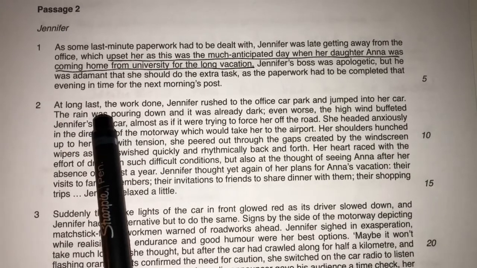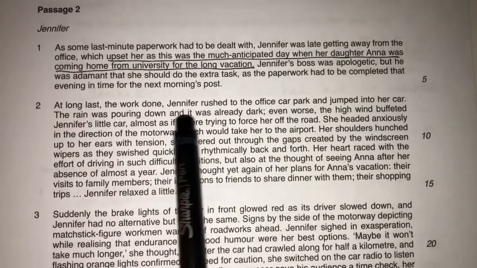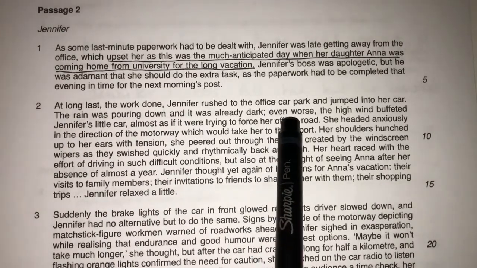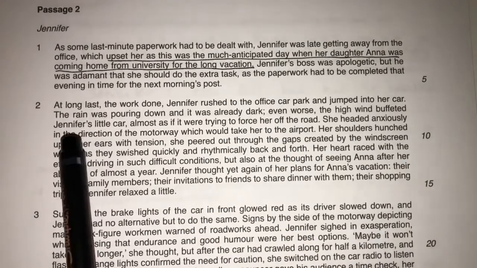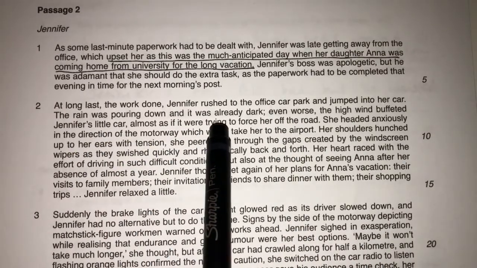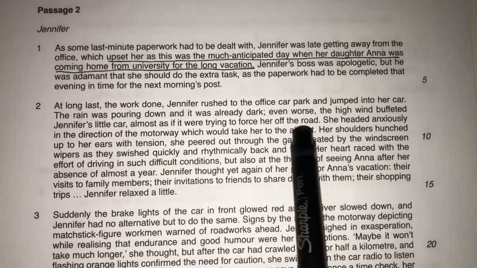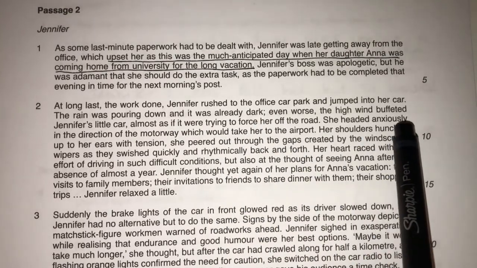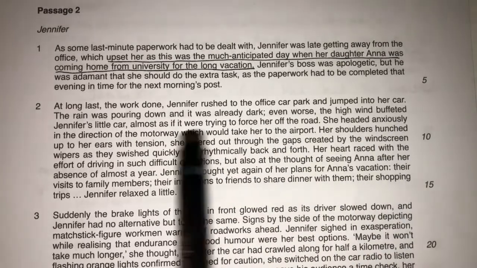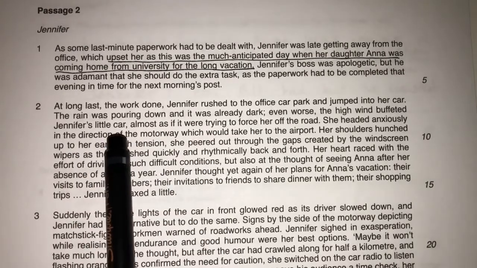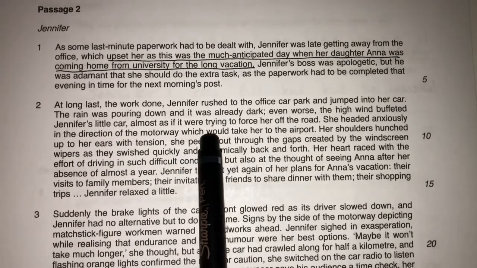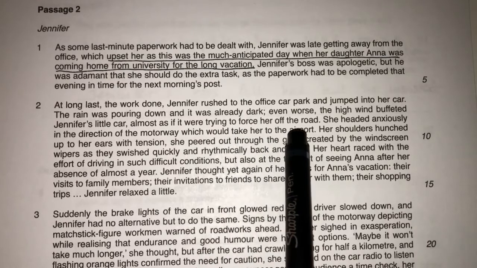At long last, the work done, Jennifer rushed to the office car park and jumped into her car. The rain was pouring down and it was already dark. Even worse, the high wind buffeted Jennifer's little car, almost as if it were trying to force her off the road.